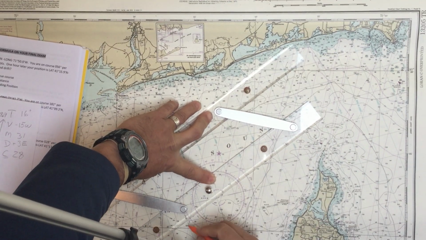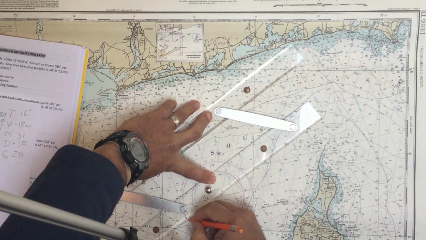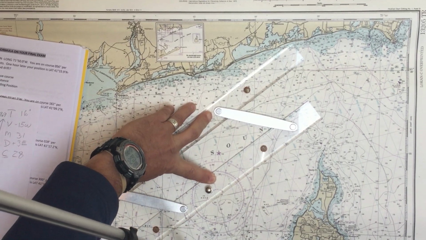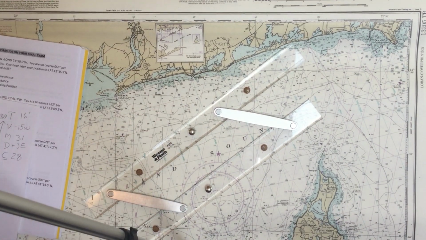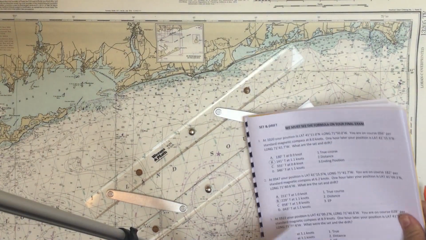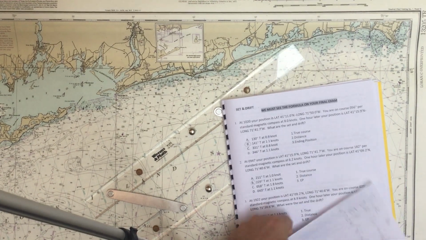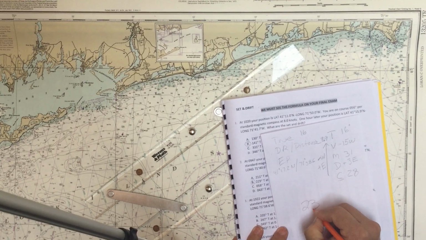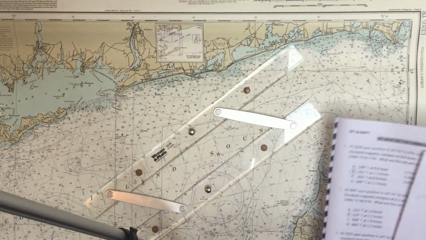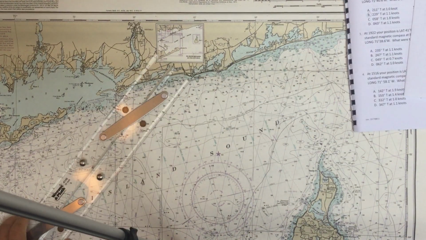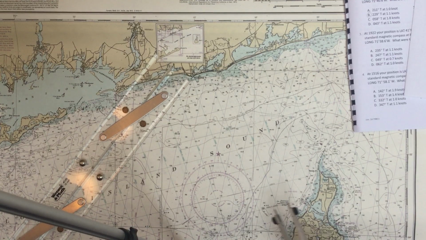So I'm going to read the southwest side of the compass, and I'm going to mark it. Okay, and then I'm going to read that number. It looks like about 232. So I'm going to write that down. Okay, 232 degrees, and then I'm going to measure the distance in order to determine the speed.